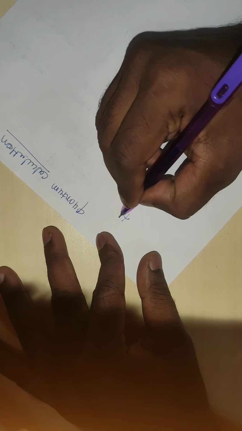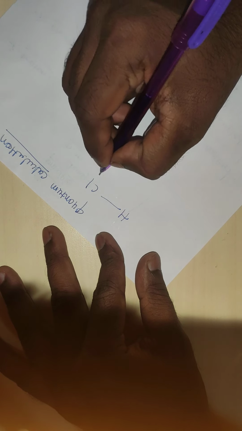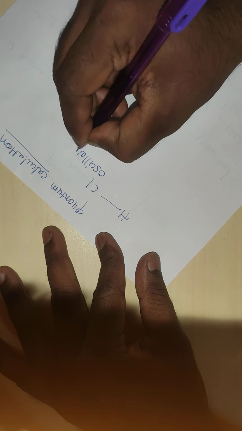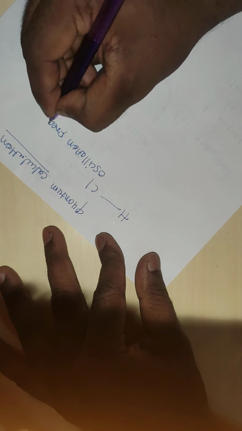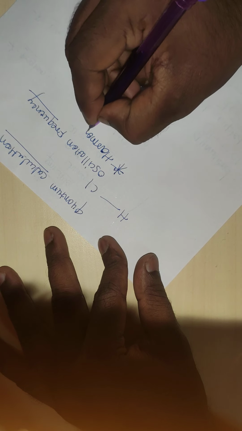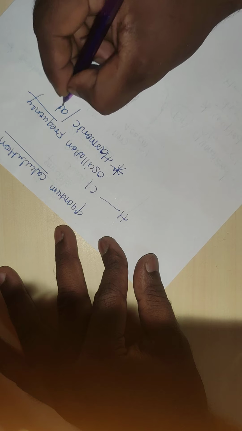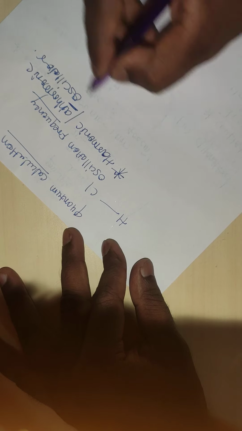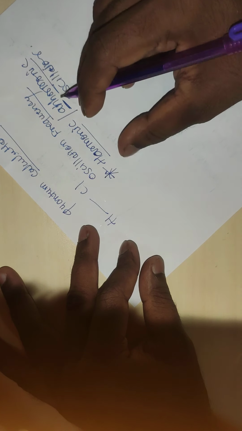Now, this HCl bond or any kind of molecule bond has vibration. Therefore, it has an oscillational frequency. Before calculating, we will learn one thing, that is harmonic oscillator and anharmonic oscillator. Anharmonic oscillator, not U. Harmonic and anharmonic oscillator. We will try to learn within a minute what harmonic and anharmonic oscillation are.